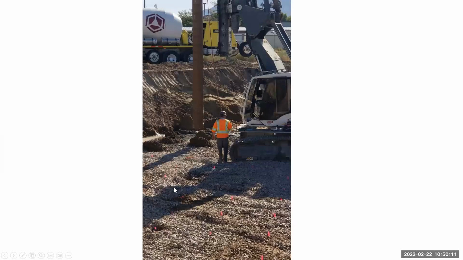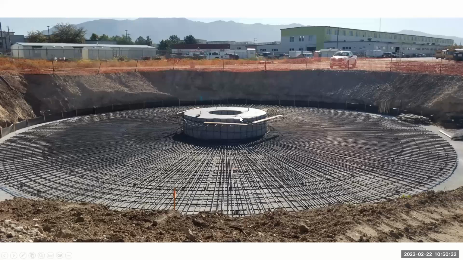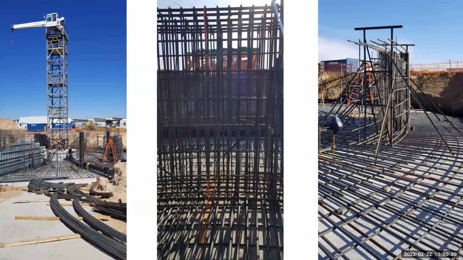So we started with the foundation. I've got a couple of pictures of that. So this is all the rebar that they installed. This centerpiece is actually a foundation for a crane. They actually brought a crane on site and erected it, and that's kind of how they built up this. And you can see it right here on the left-hand side. That's how they moved all this rebar and built the whole structure.